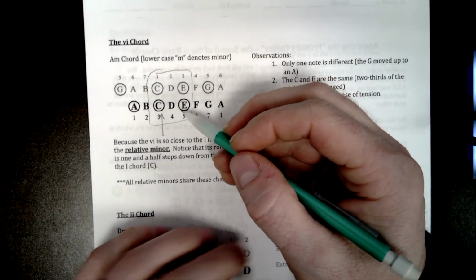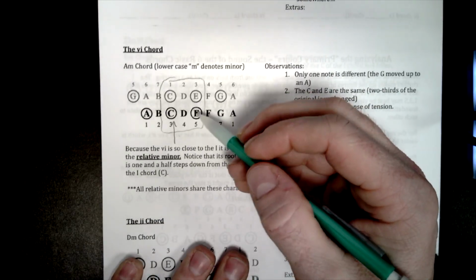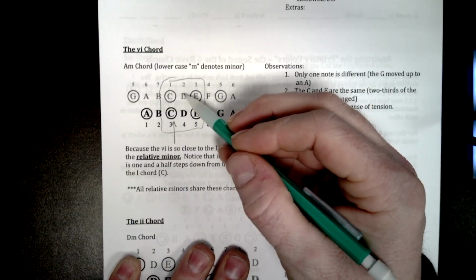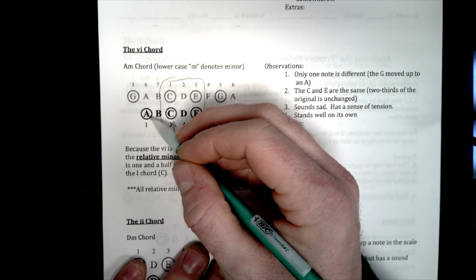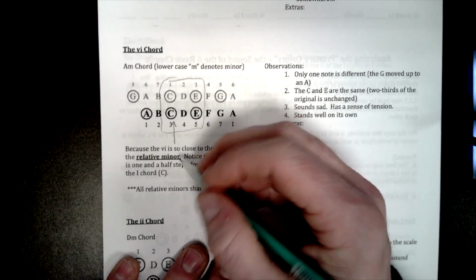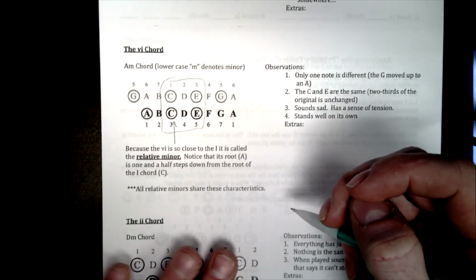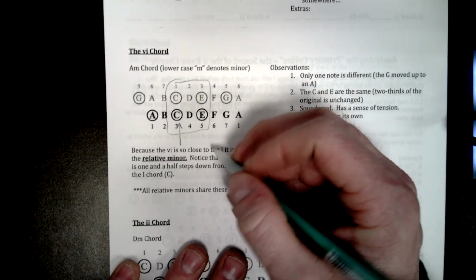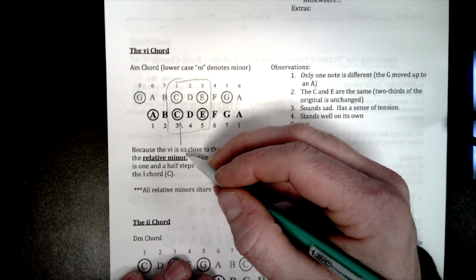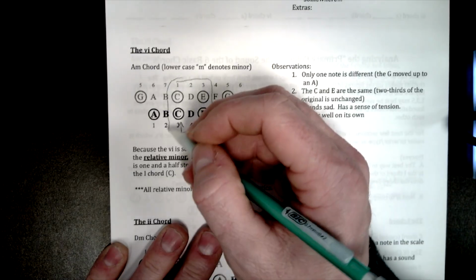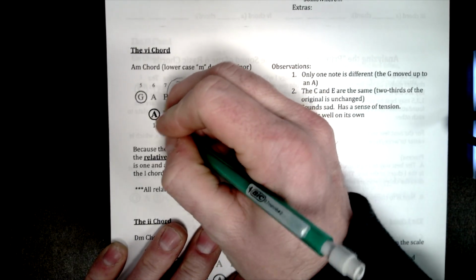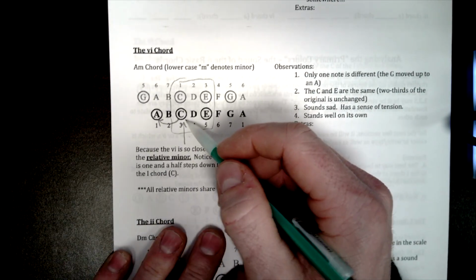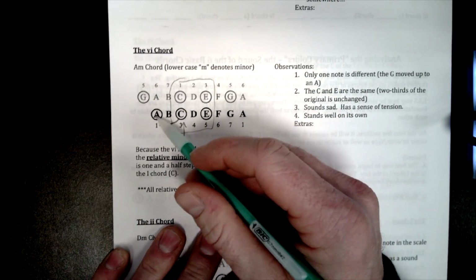But here's one thing I would like to make a note of. Because we're sharing so much, the 6 minor chord is always what's called the relative minor of the 1. Okay? You can find a relative minor from any major, and the formula is always that the relative minor to any major is 1.5 steps down.